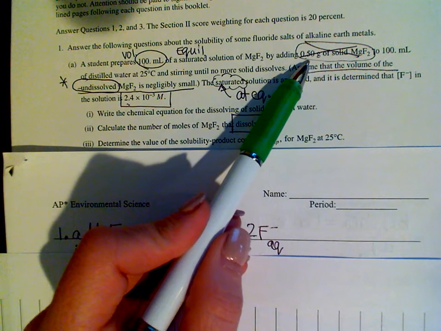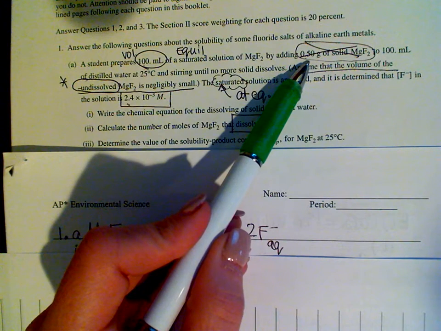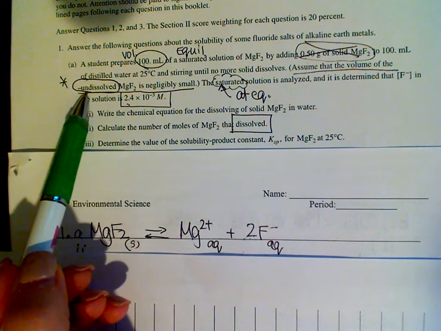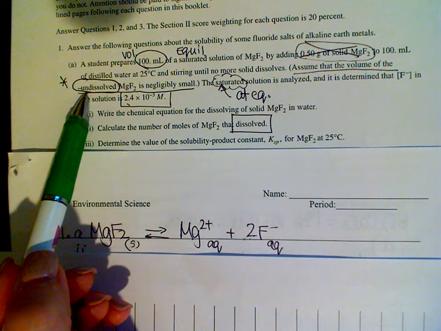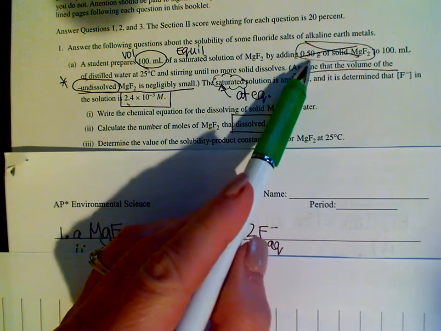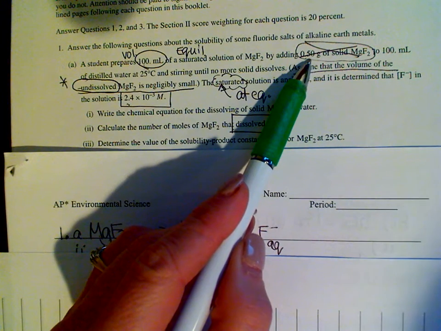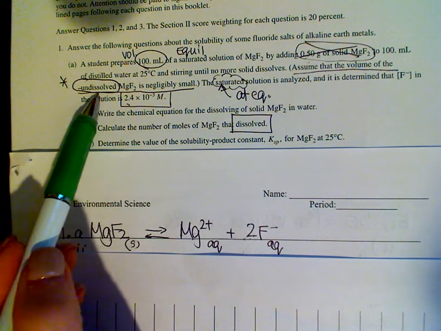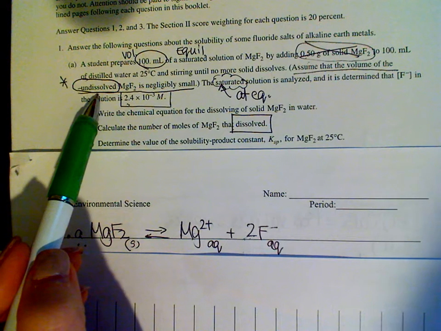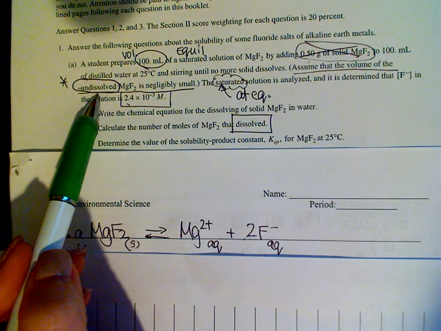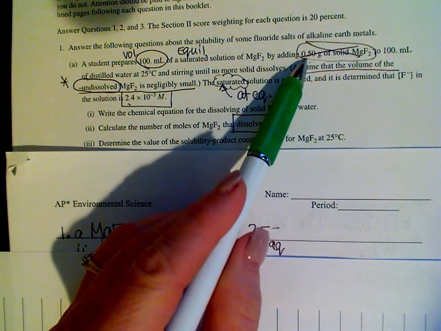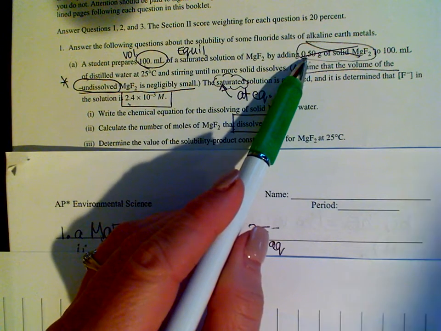This is for students who are reading very quickly through this and aren't catching the specifics, like there's still some undissolved MgF2. It's completely fine to take grams and turn it to moles if all of it dissolves. But in the reading, very carefully, it says that the undissolved MgF2 is going to be negligibly small. So because of that, I know I have to abandon the idea of taking this and turning it into moles.